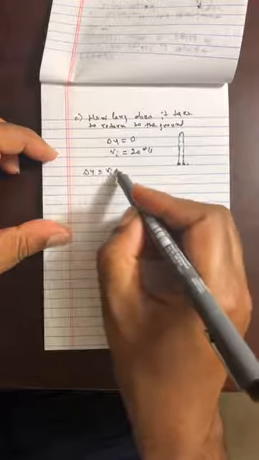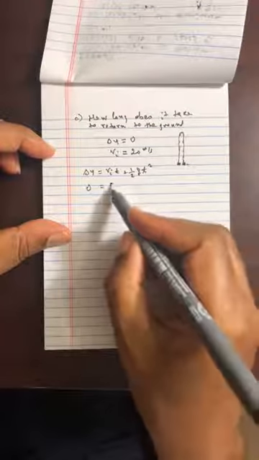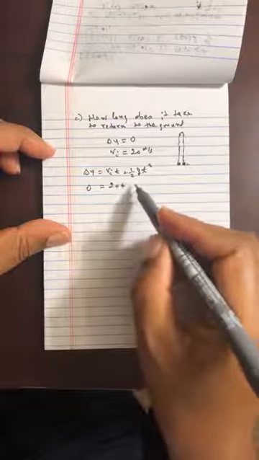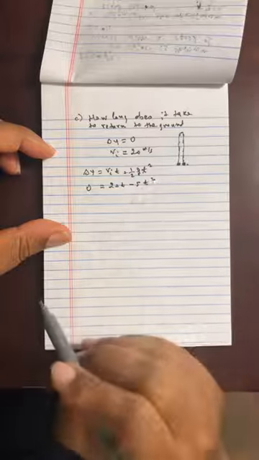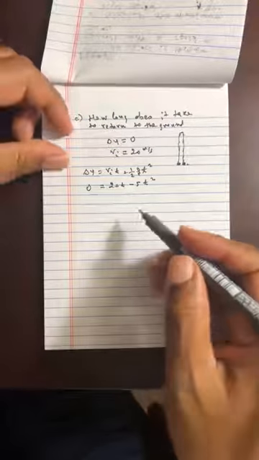Now for this motion, since the initial and the final are the same location, delta y is 0, so you can put 0 over here, and this is 20 times t, and g is approximately negative 10, so it's going to be minus 5 t squared. So we can divide the whole equation by t.